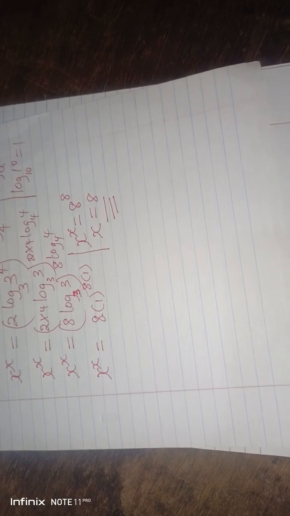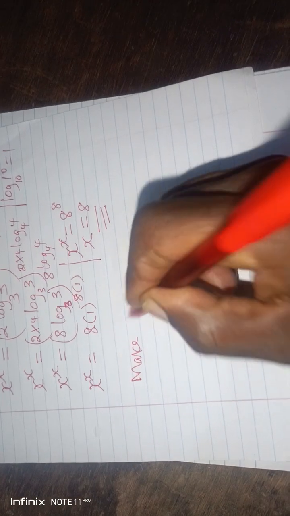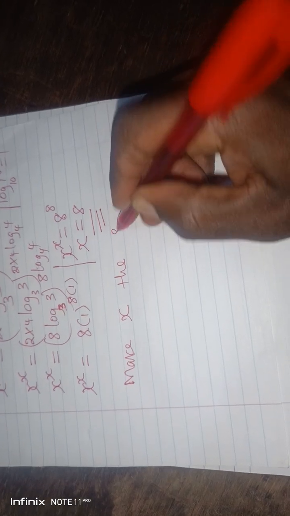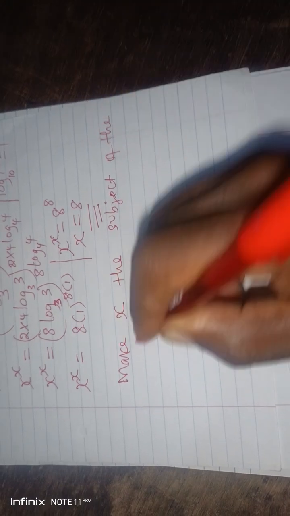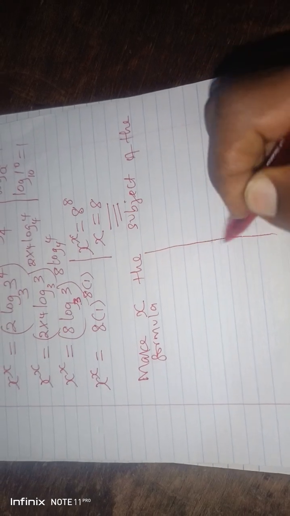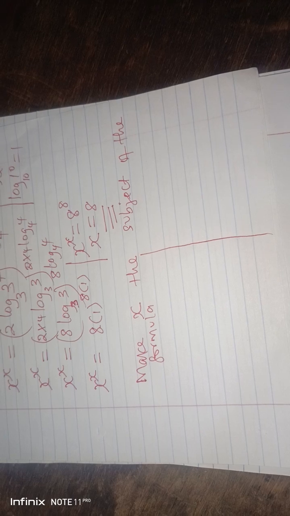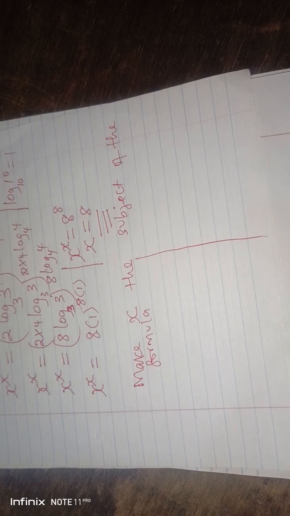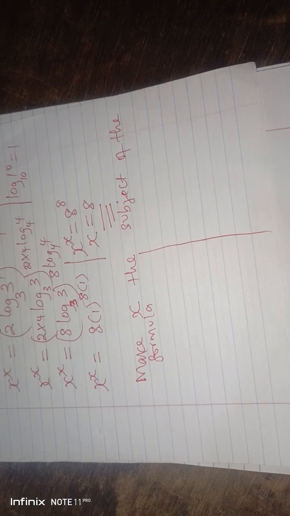So another question for us to work on, and you're told to make x the subject of the formula. As a teacher or a student, that tells you that you're supposed to ensure that in the formula given here, x is on one side alone, while all other variables in the formula are taken to the other side of the equal sign.